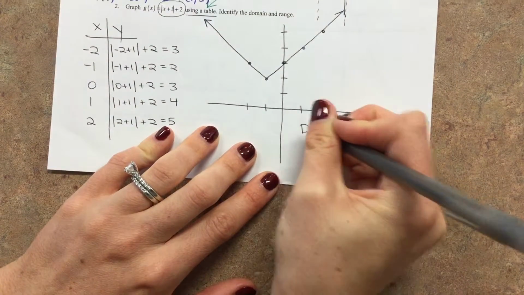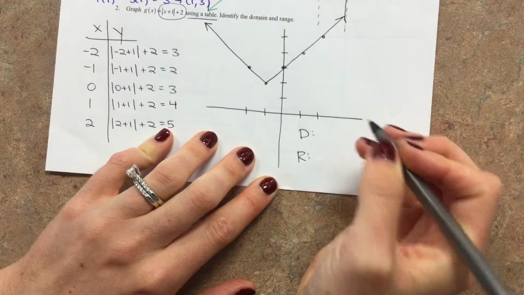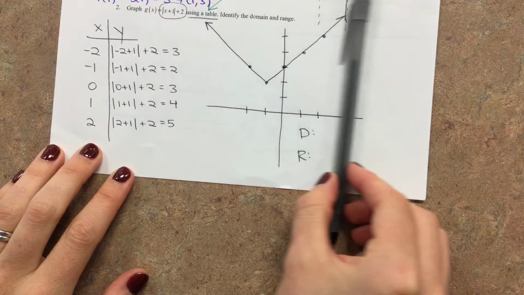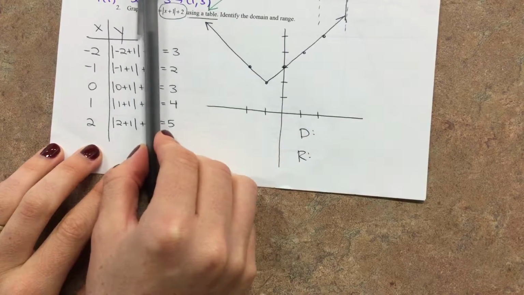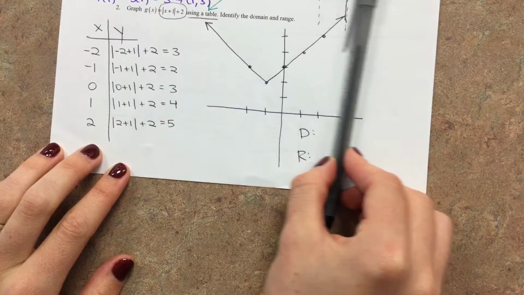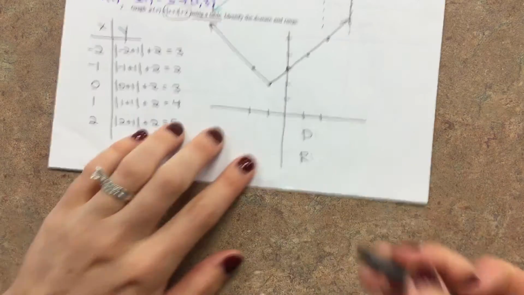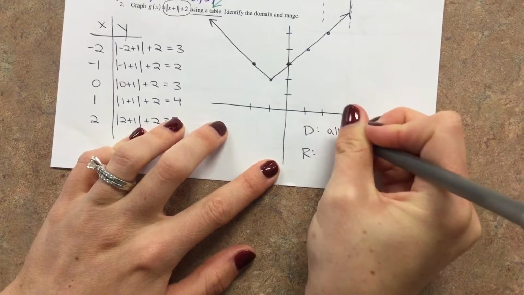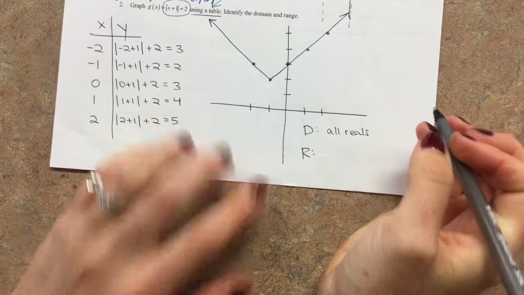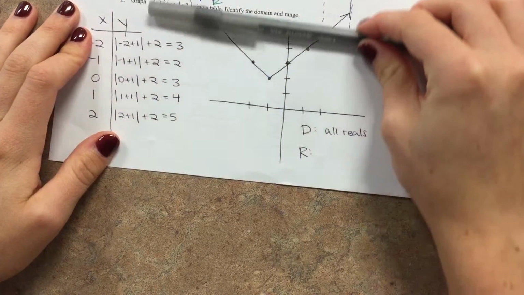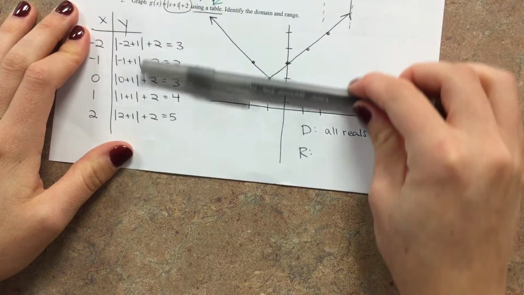All right, let's talk domain and range. So domain, remember x values go left and right. So trace your graph left and right. And what x values do you think are getting covered with this graph? All reals. Yep, the arrow goes to the left, the arrow goes to the right. So domain is all reals. Range is all about the y values, and y values go up and down. So go up and down this graph. What y values are getting hit by this graph?